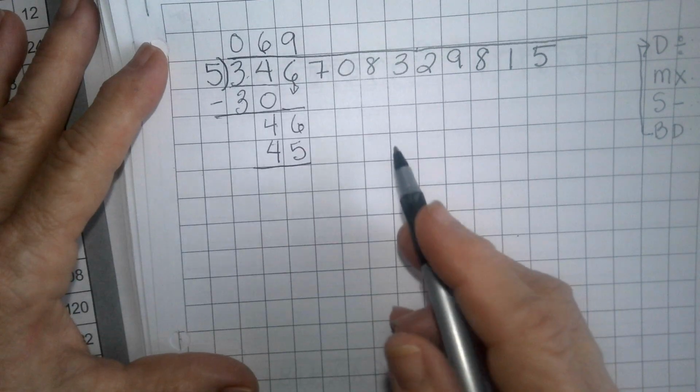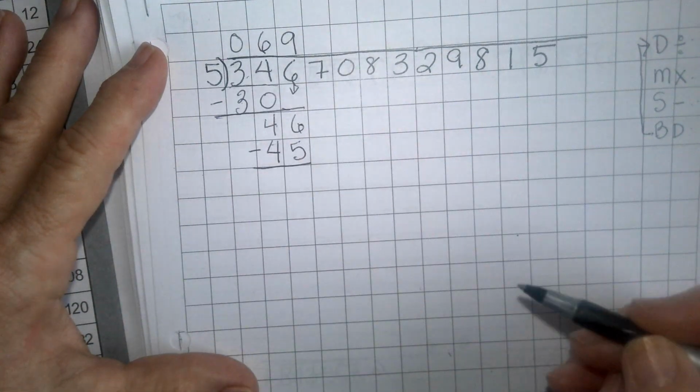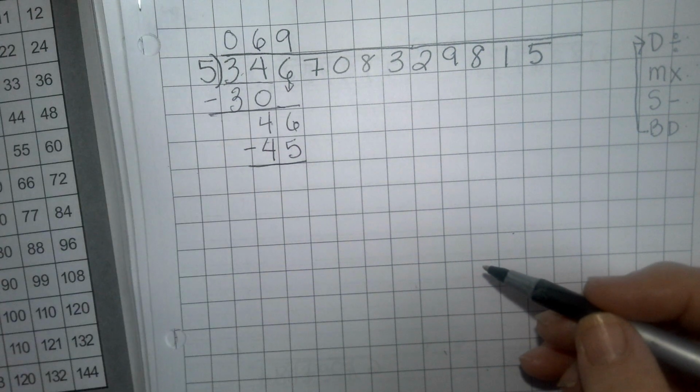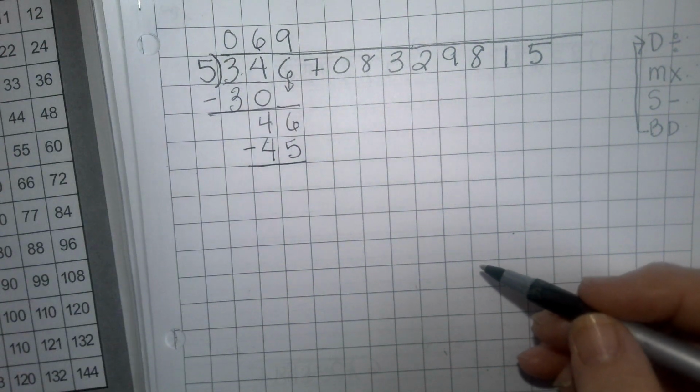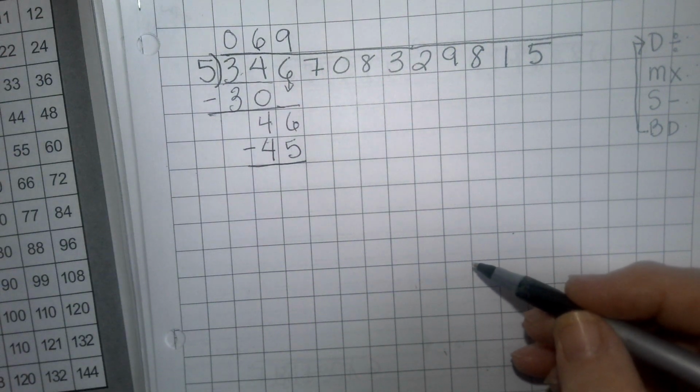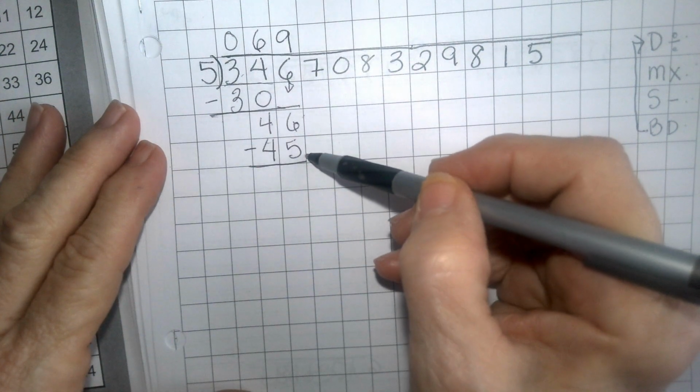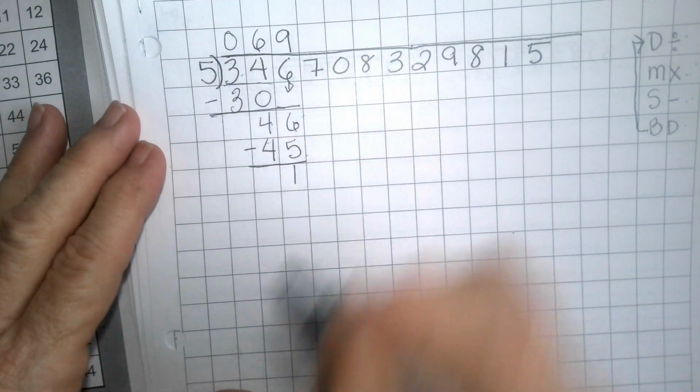And after mommy multiply, sister subtract. Make sure I don't get ahead of you. If I'm going too fast, just kind of wave your hands and say, slow down. Time out. All right. 46 minus 45 is 1.